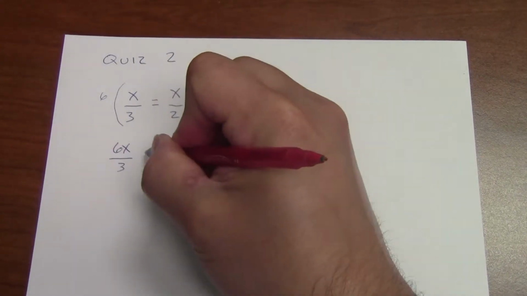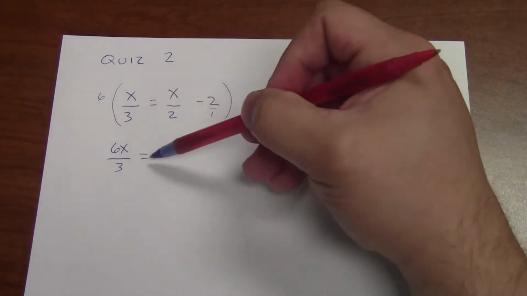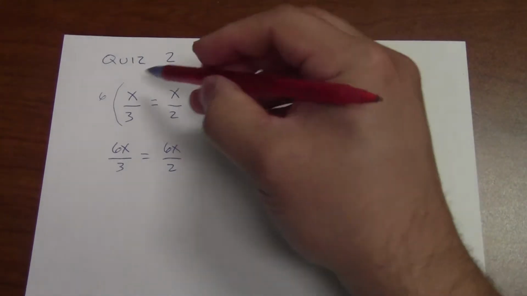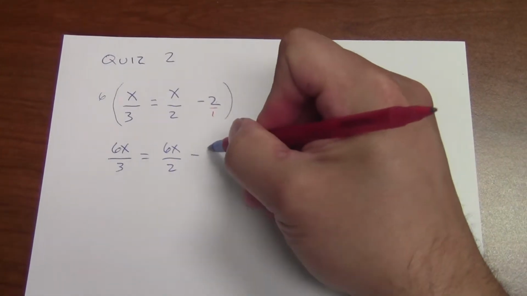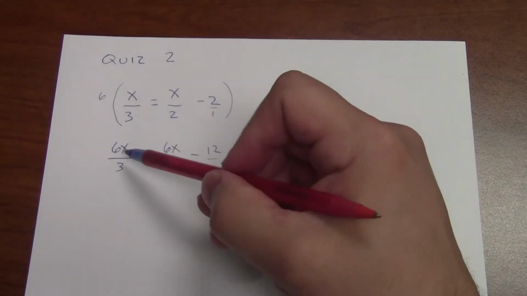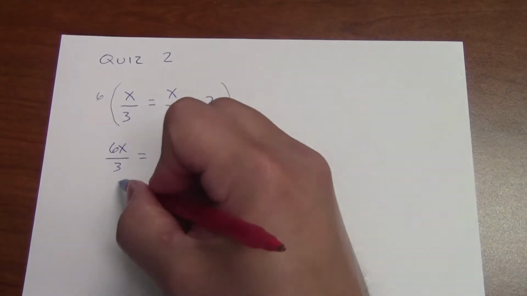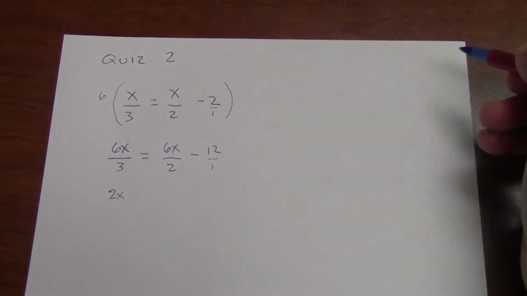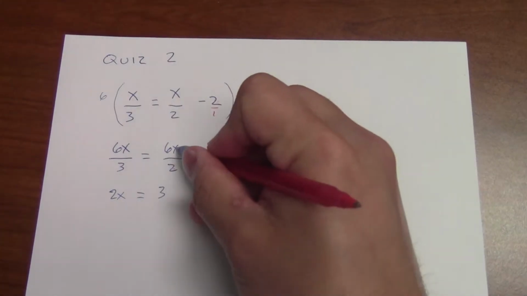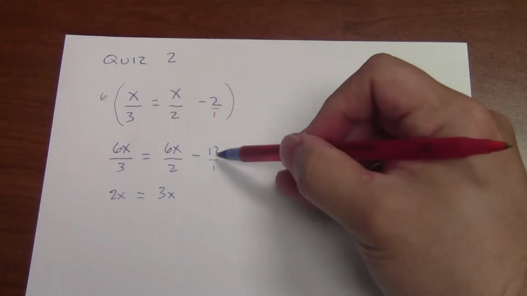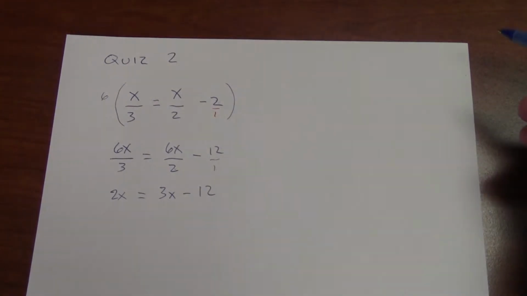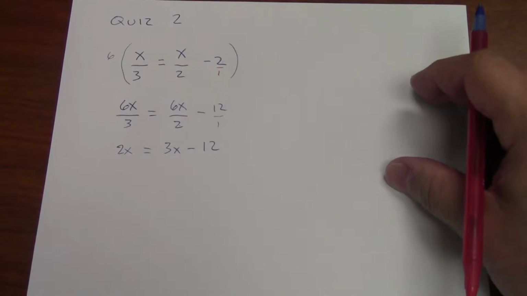6x over 3, 6 times x. 6 times x over here, so that's 6x over 2. 6 times negative 2 is minus 12. And I could put it over 1 if I wanted to. It's fine. All right, so 3 into 6 goes 2 times. Keep the x. 2 into 6, 3 times. Keep the x. 1 into 12 goes 12 times, so minus 12. There we go. From this point, now I can just go ahead and solve like I normally did.